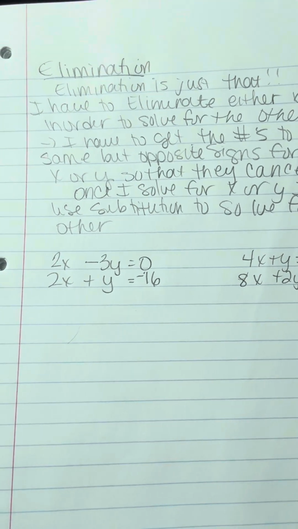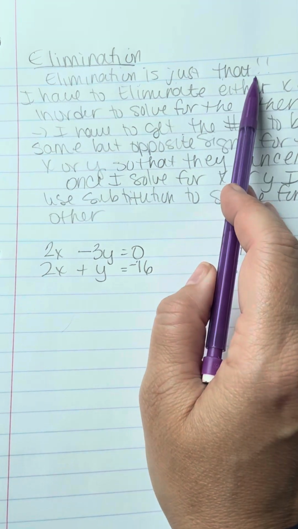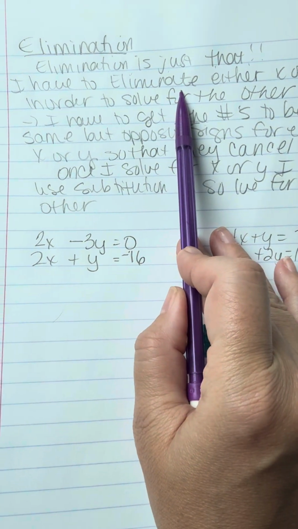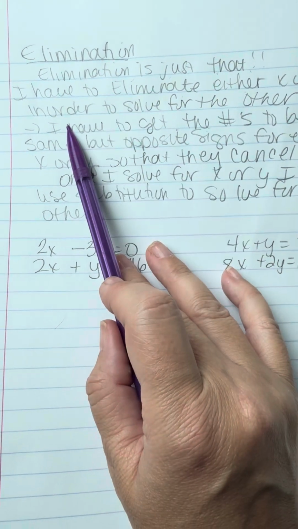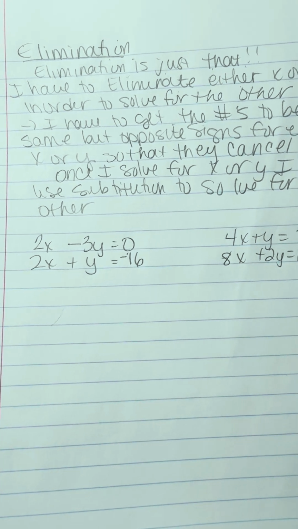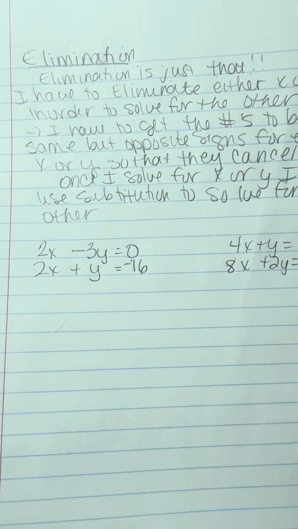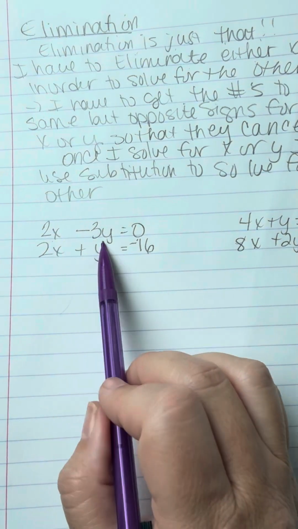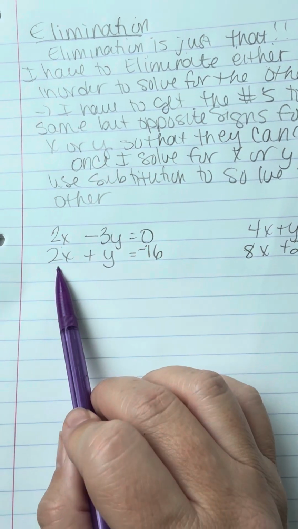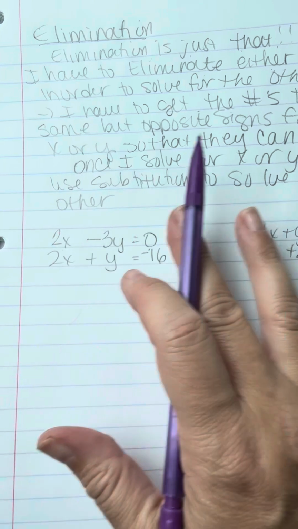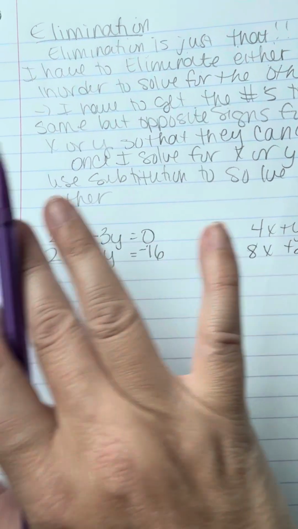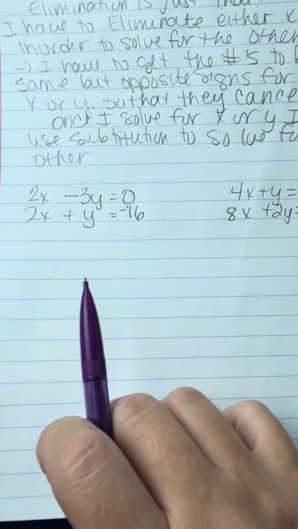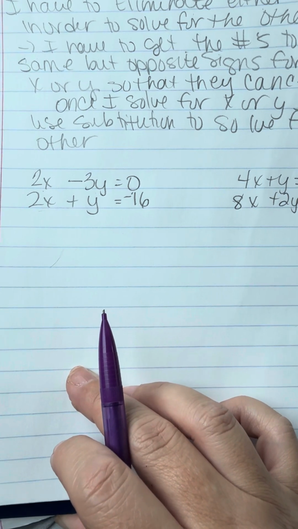Okay, and I wrote on here, elimination is just that. It's elimination. I am trying to eliminate either my x or my y in order for me to solve for the other one. Okay, so I'm going to have x and y in every equation here, and I've got to get rid of one of them. I'm not substituting, but I'm eliminating. So I'm getting rid of one of them to solve for the other.